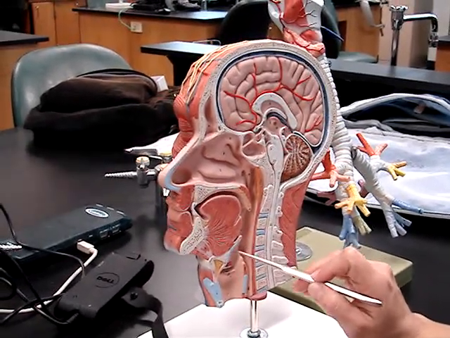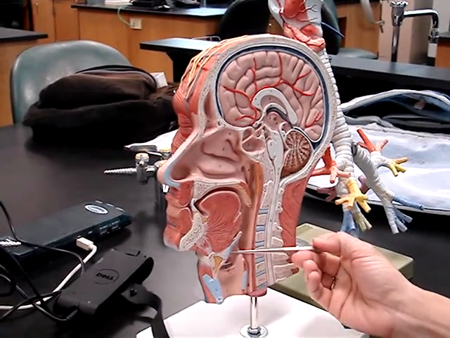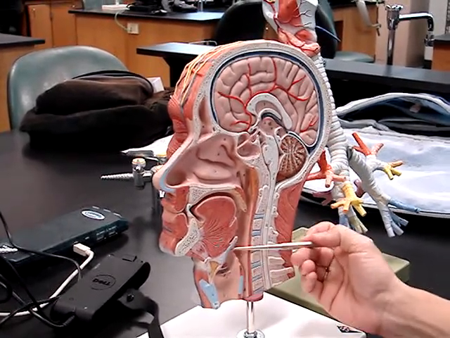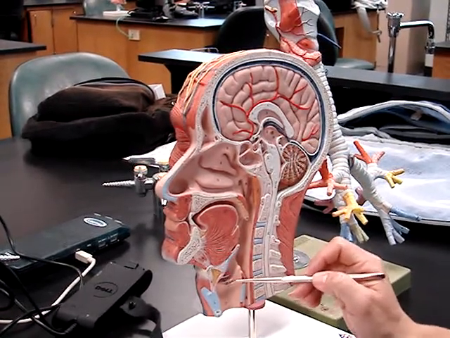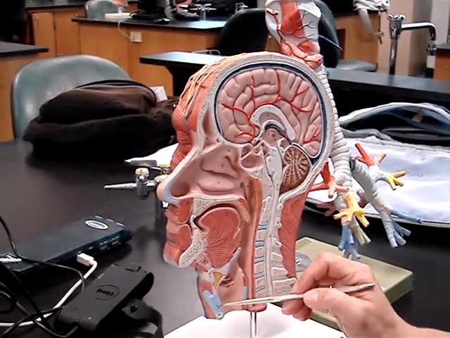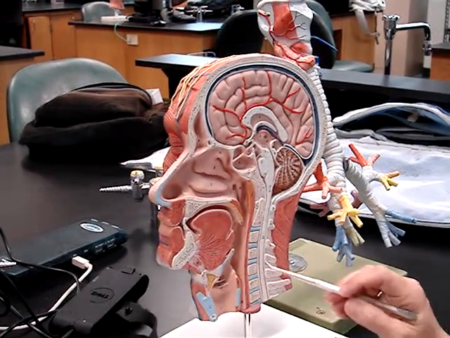Here's our epiglottis. It closes over the pharynx that way, or the larynx, I should say. These are our false folds. These are our true vocal folds here. It's our thyroid cartilage, and the hyoid bone hanging out there.